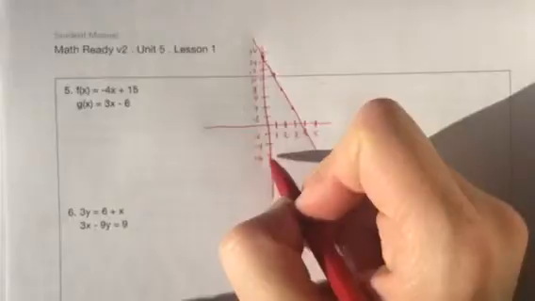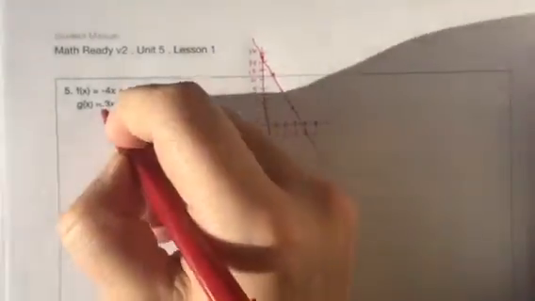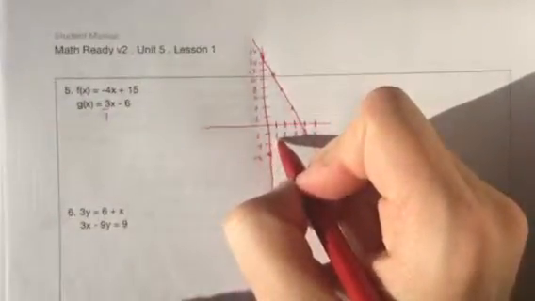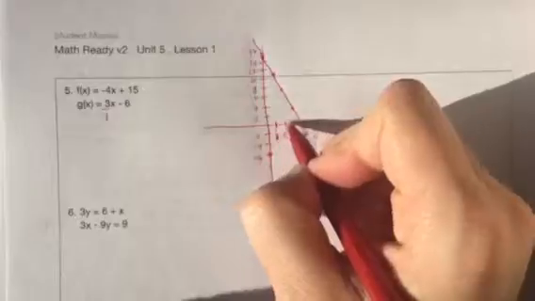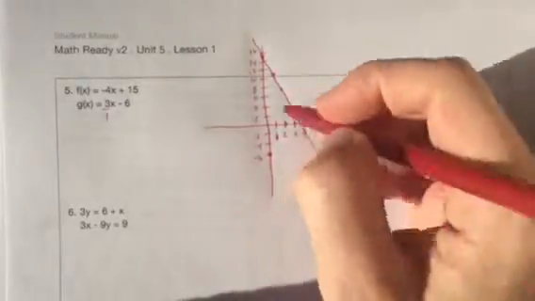And then this one, the second line, starts at -6, and it has a slope of 3 over 1. So that means go up 3 over 1, up 3 over 1, up 3 over 1. And I can see right there where I'm going to intersect.